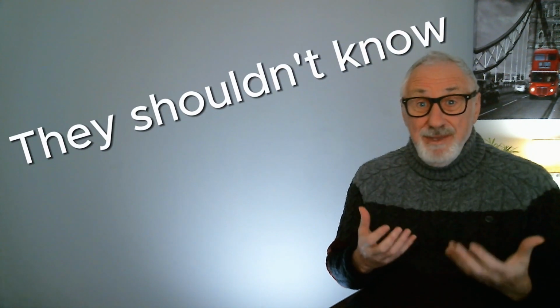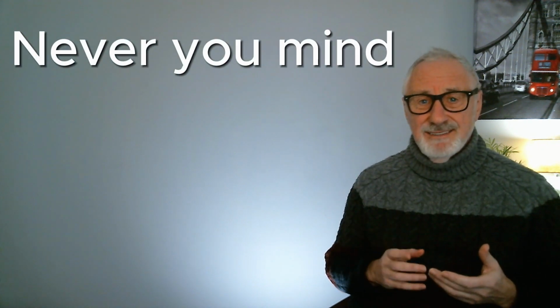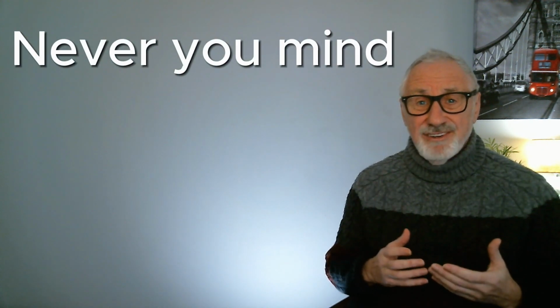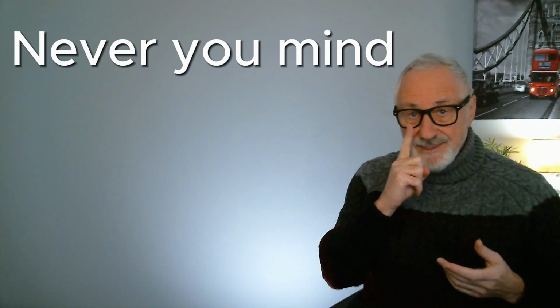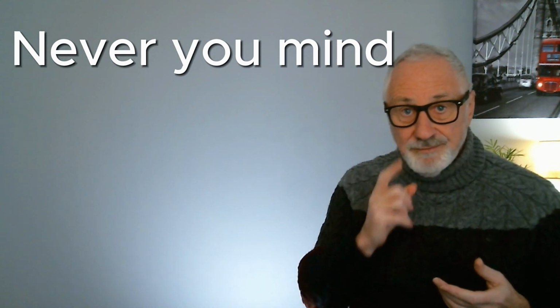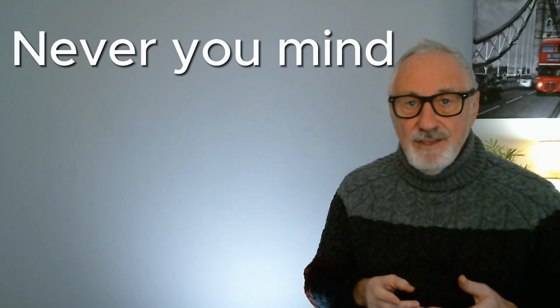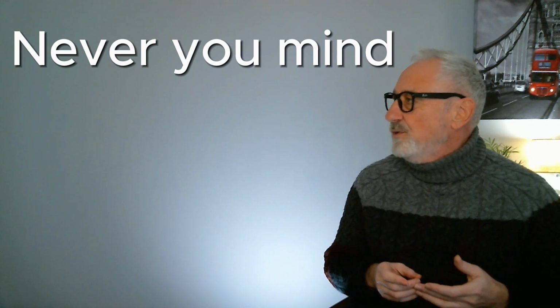Now let's check out 3 body language gestures that involve the nose. If someone asks you something and you think they shouldn't know, it might be a secret, you could use a phrase like, never you mind. And to make that stronger, we add this gesture. Lift your finger up in the air, put it against the side of your nose, and tap it 3 times. Like this. Never you mind. Why were you late? Never you mind.